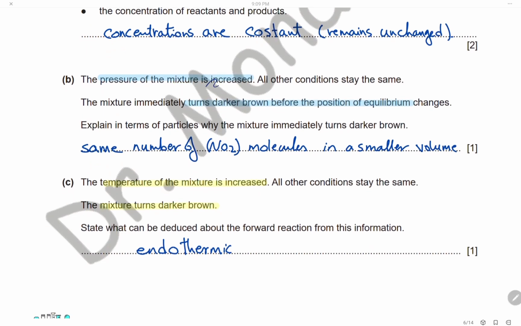The pressure of the mixture is increased, all other conditions stay the same. The mixture immediately turns darker brown before the position of equilibrium changes. So we will increase the pressure, but before any change in the equilibrium position, the mixture turns darker brown. Explain in terms of particles why the mixture immediately turns darker brown. So we have to explain according to what happened to the particles that makes the color turn darker brown before the position of the equilibrium changes.